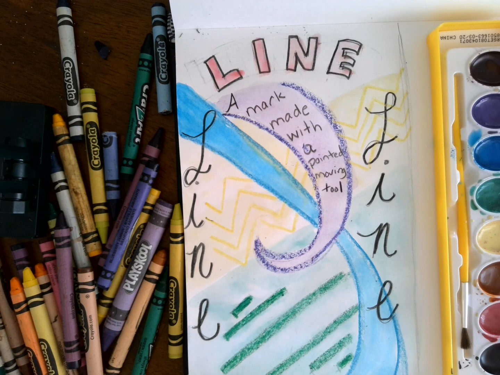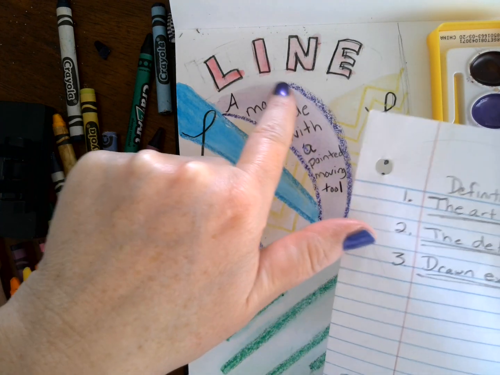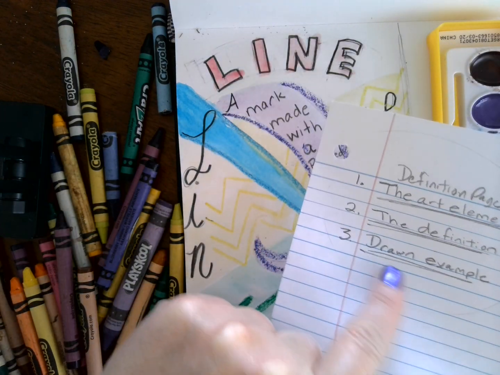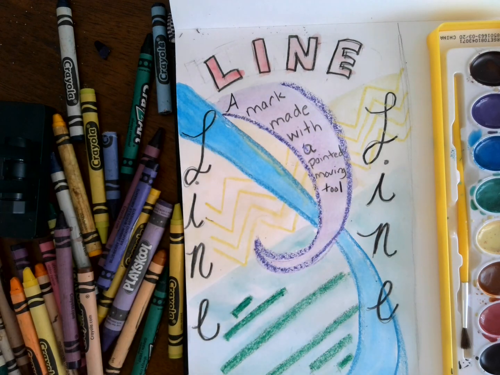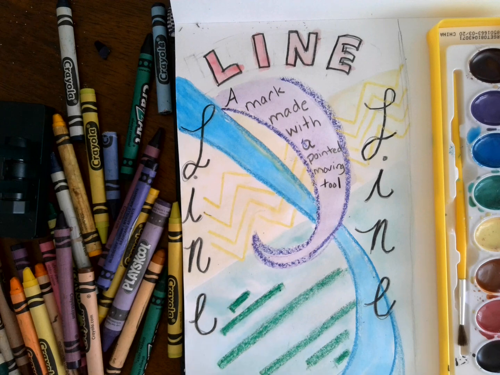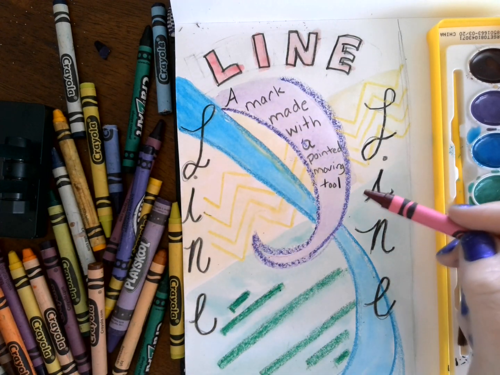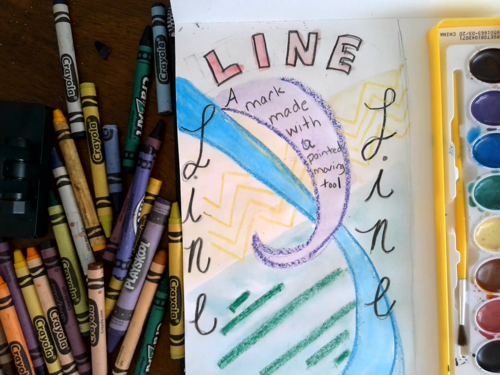I might end up with just the basic page like that. Again, it's got my word. So this is what we said we have to have, right? It's got the art element of art that we're using, which is our word, which is line, okay? The definition, a mark made with a pointed tool, and a drawn example. I have a design with lines, okay? I used a variety of different colors and artwork in this, different types of things that you can do. You can always come back over top of watercolor when it dries and color on top of it too, just so you know. That is something you can do.